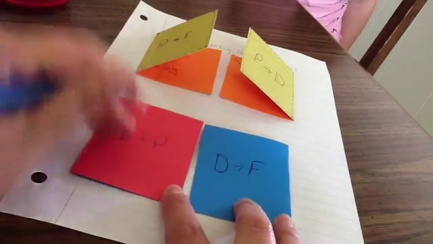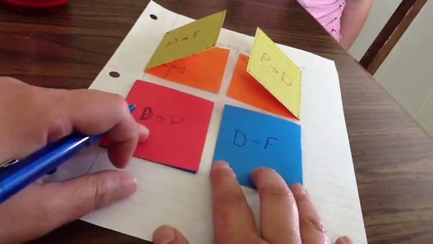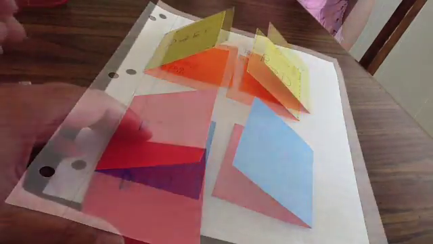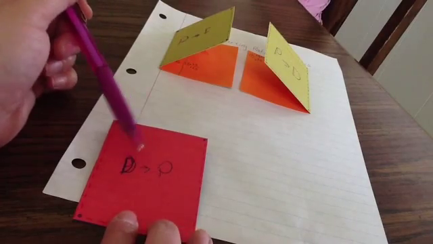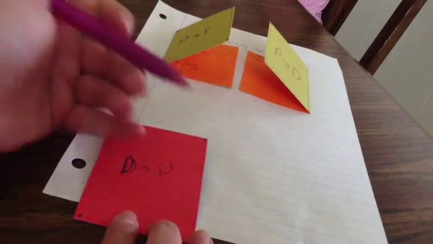So decimals to percents and decimals to fractions, and then go ahead and decorate the outsides of those two. To convert a decimal to a percent, it's exactly the opposite of a percent to a decimal.